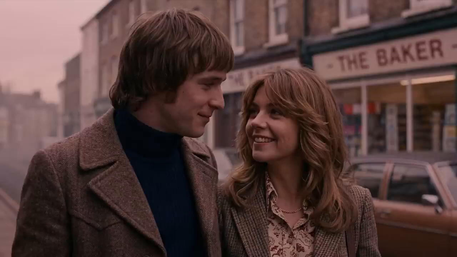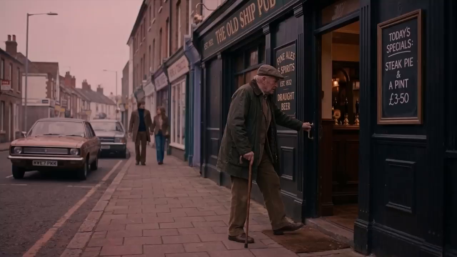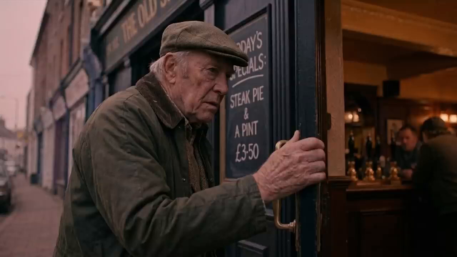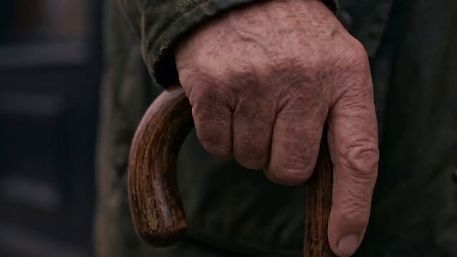From this one master setup, we pull our coverage. A close-up on the man, a two-shot, then a wide shot introducing a new foreground element, an old man entering a pub, while our couple remains perfectly consistent in the background. Look closely at what has just happened. We didn't just change the lighting or the angle. We created a whole series of shots while keeping every element consistent. The heroes, the lighting, the palette, the film stock. The DNA of the scene remains untouched.